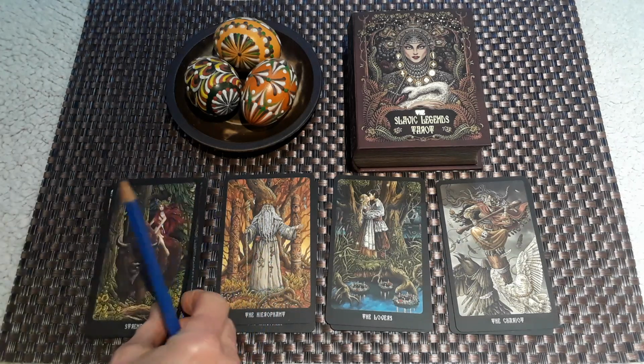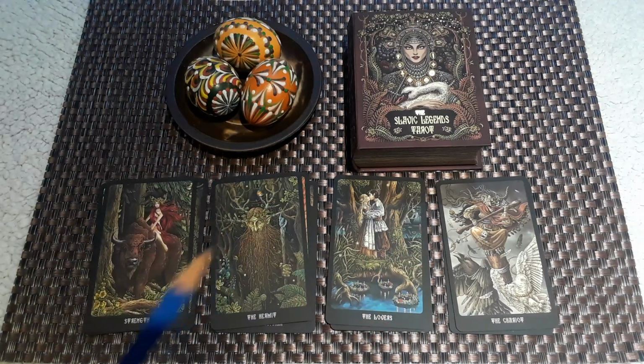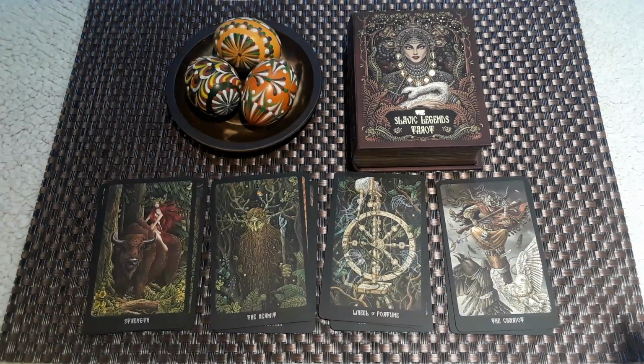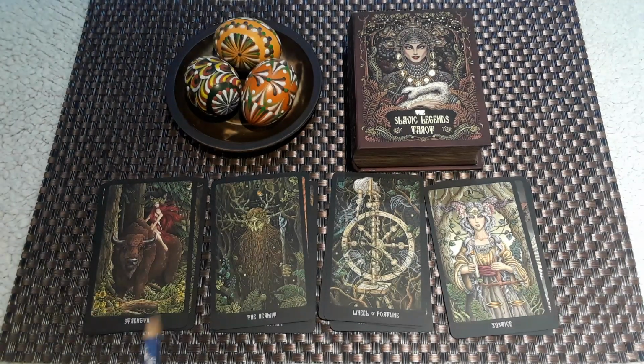Next one is Strength, Hermit, Wheel of Fortune, and Justice. Strength, because it's hard to see who it is. It doesn't have any sign, but we have mullein, the flower, very important in Slavic mythology. And mullein in Polish is something like Dziewanna. The goddess is Devana, and it's the goddess of wild nature, for forests and hunting. So I think that's a good representation for Strength.